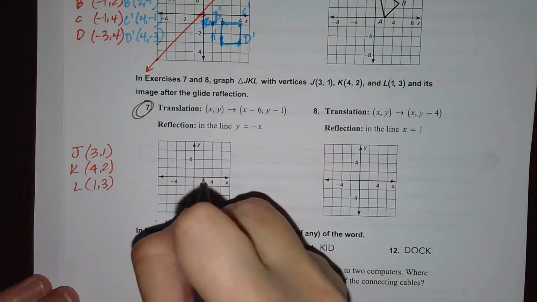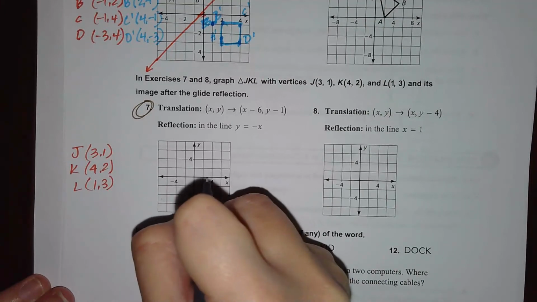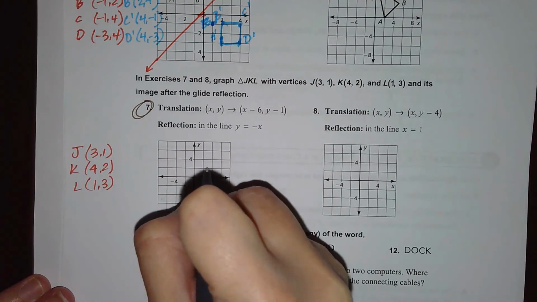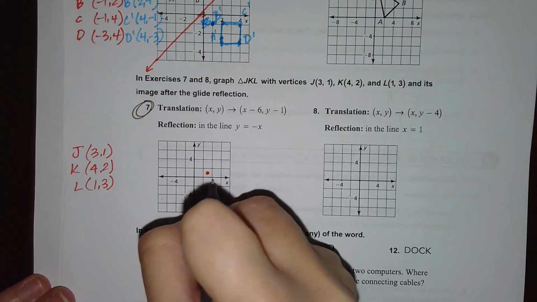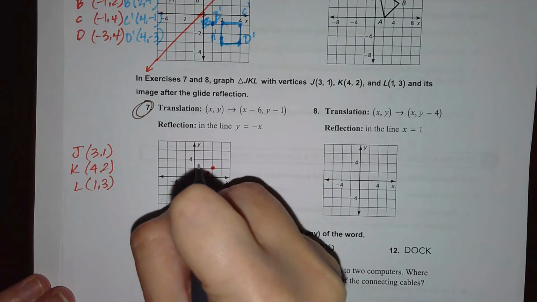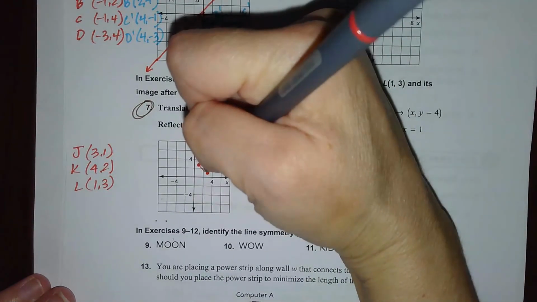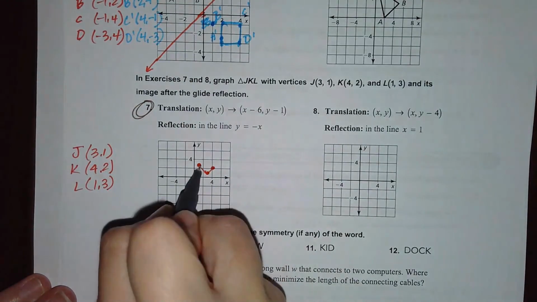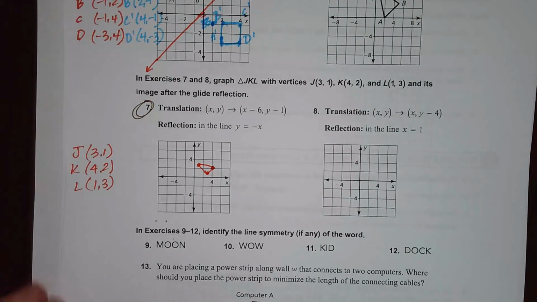So this time they're counting by 2s here, so be careful. So 3, 1 would be about right here. 4, 2 would be here. It's going to be tiny. And 1, 3 is right here. So this is super small, but that's the way it is. So that's kind of my pre-image. It's where I'm starting. So next I'm going to do a translation.